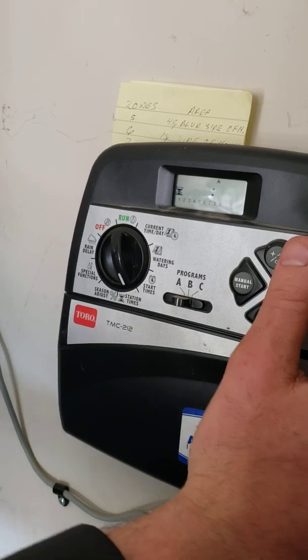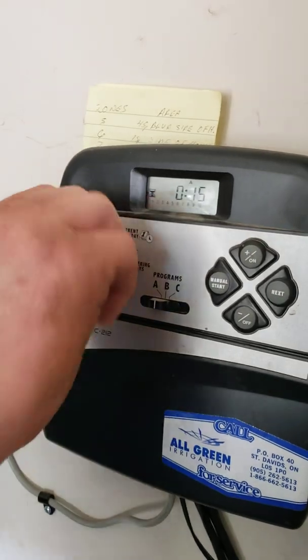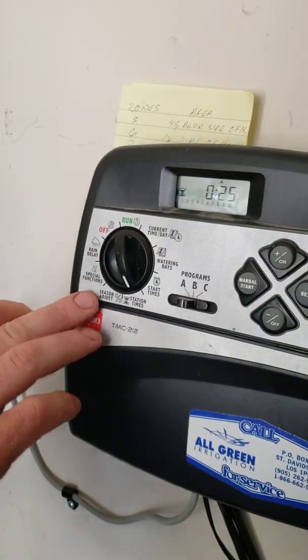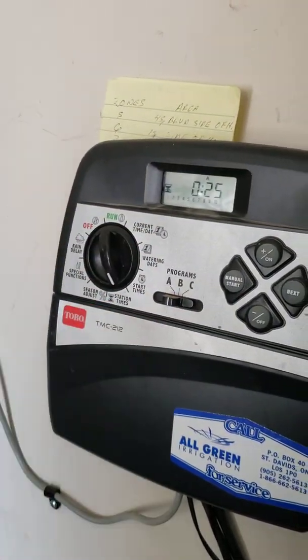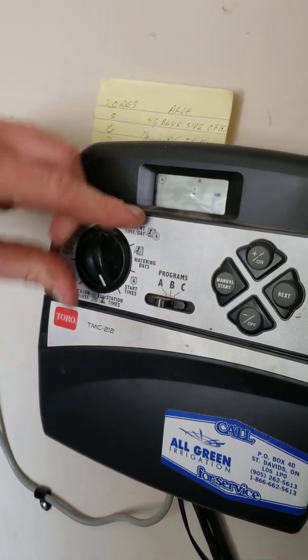Okay. If you ever need to change any of the times, we'll just reset it. So say you want to change the time. I just did it because I was in the middle of the zone, so you can move it over here and then it would go back to the first selection.